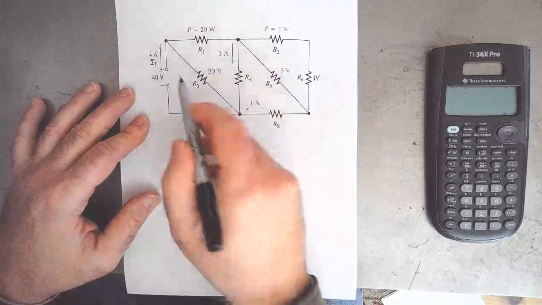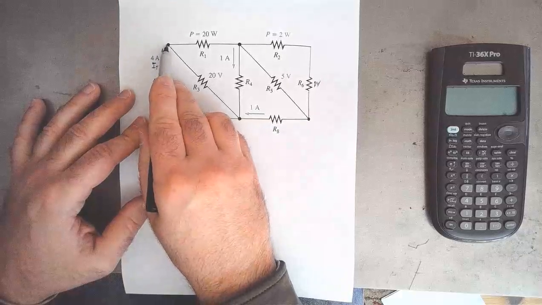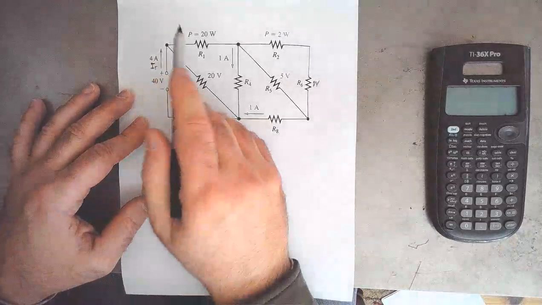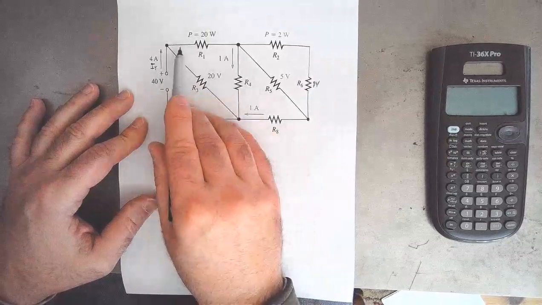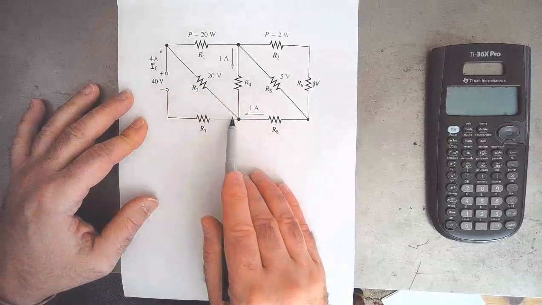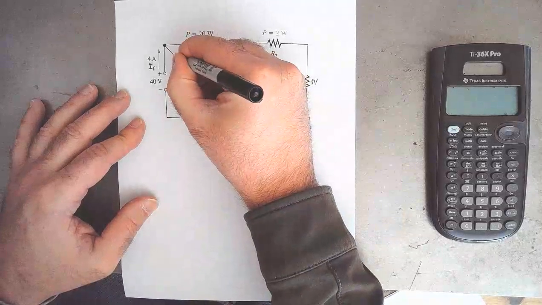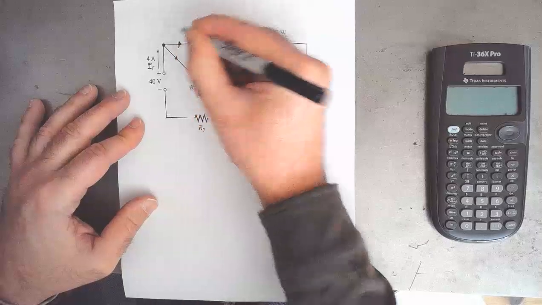is 4 amps, and IT is coming from the current source, and it's entering this node. Well, we don't actually know how much current is going this way and how much is going this way. We just know that that's what's happening. So I guess I'll mark that. That's the way that the current is going.